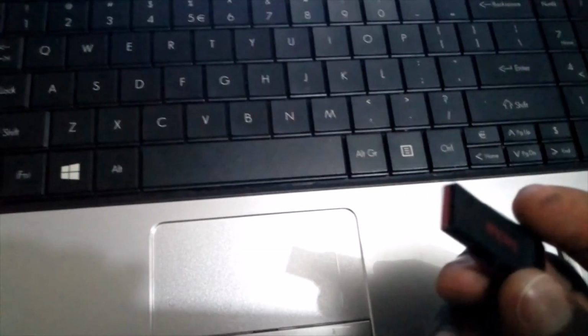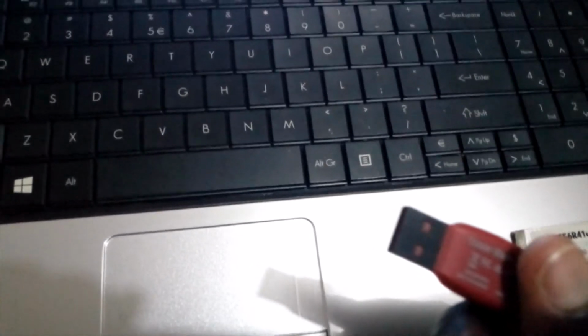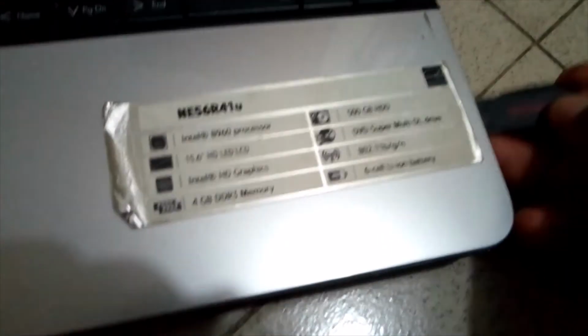And before you exit, you take your pen drive and plug it over there. You have a port here. Alright, so the pen drive is plugged, and we have that, everything is set.